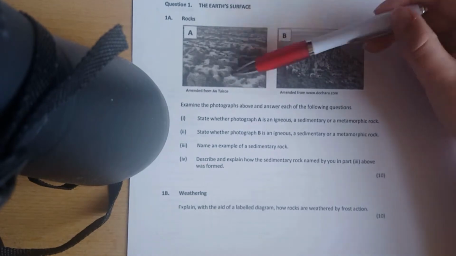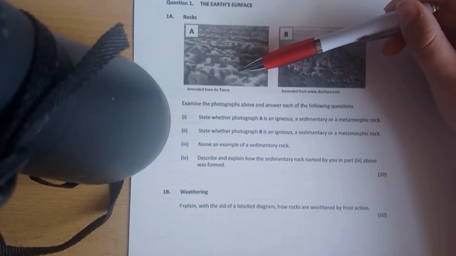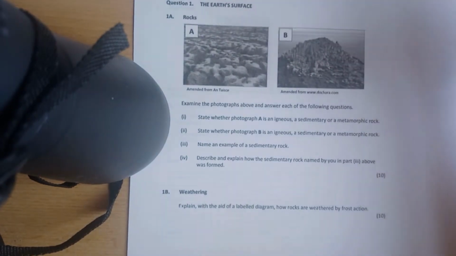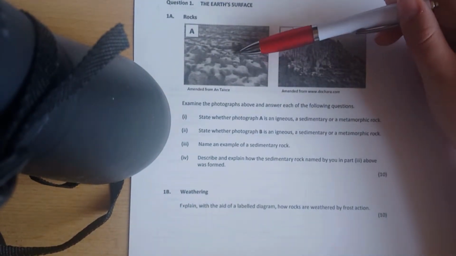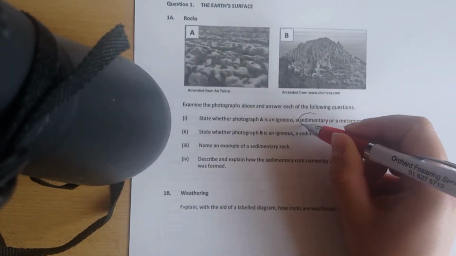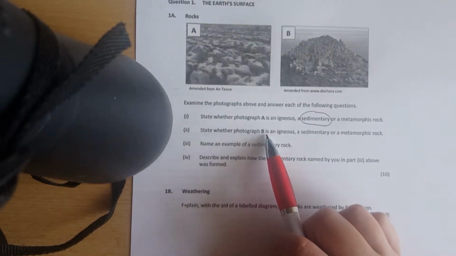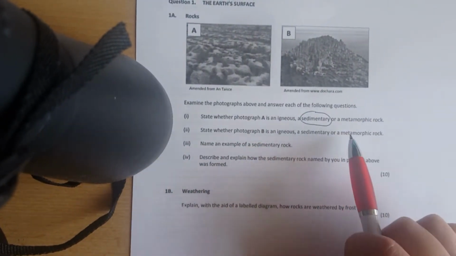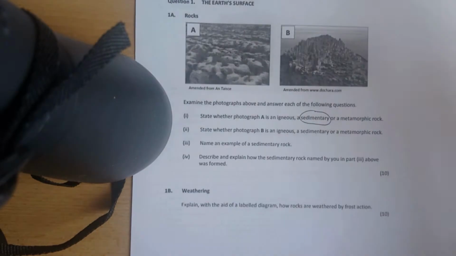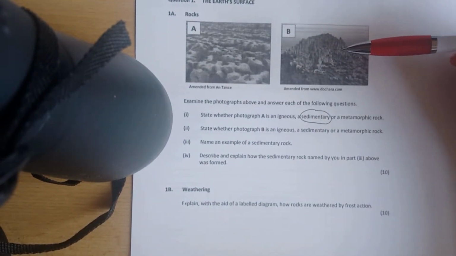So here we have a karst region. This is a limestone pavement. You can see the clints here and the grikes in between. So that is a sedimentary rock, as limestone is a sedimentary rock. So, sedimentary. State whether photograph B is an igneous, sedimentary or metamorphic rock. So this is the Giant's Causeway, which is made of basalt, and basalt is an igneous rock.